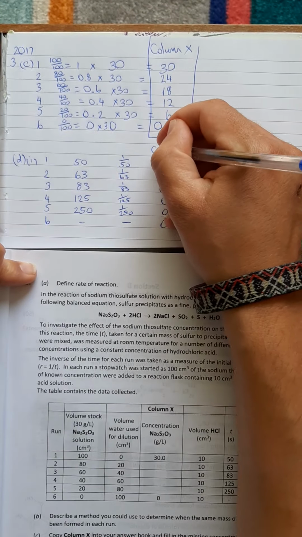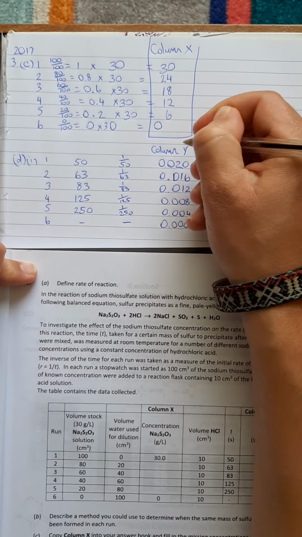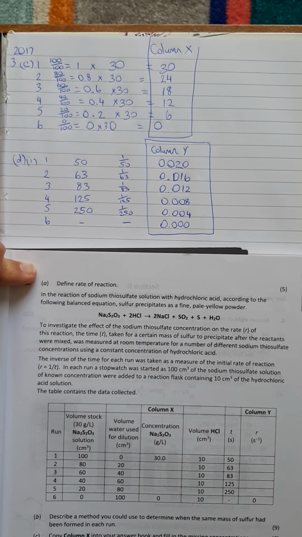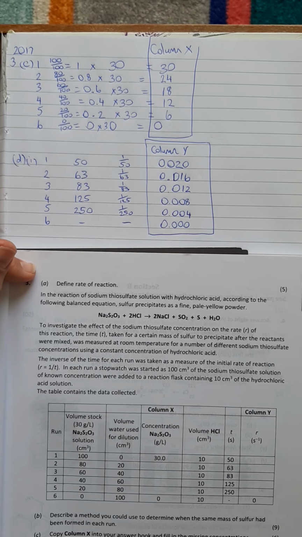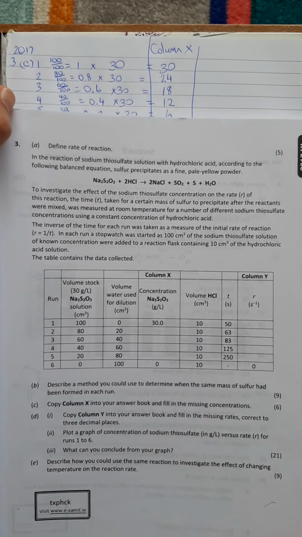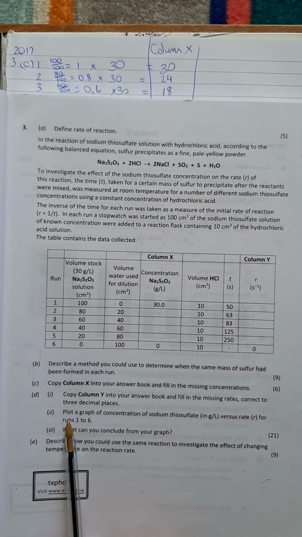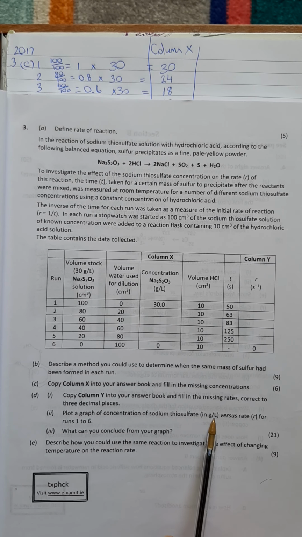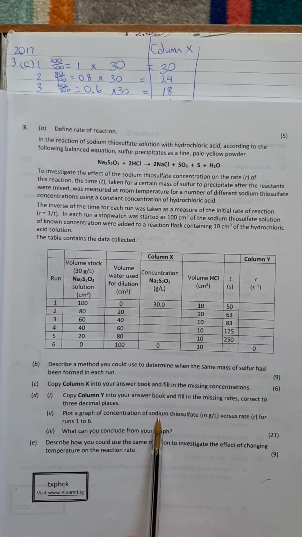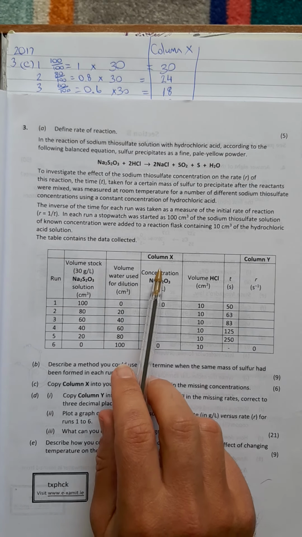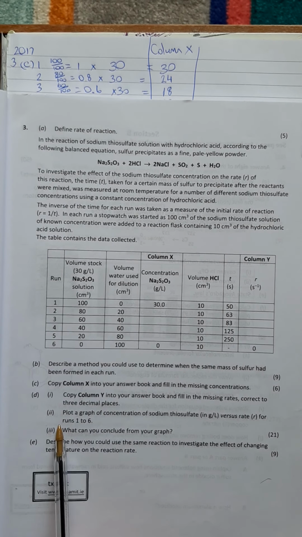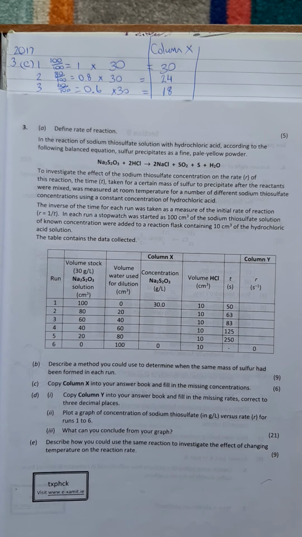This is column Y. Just like that. Part 2 of this says, plot a graph of concentration of sodium thiosulfate in grams per liter. That's your column X, versus rate, or that's column Y, for runs 1 to 6. So that's the next thing that we'll do.